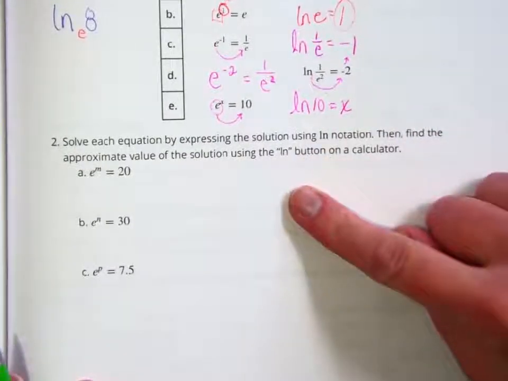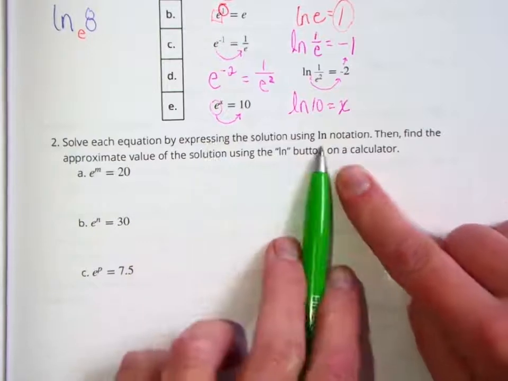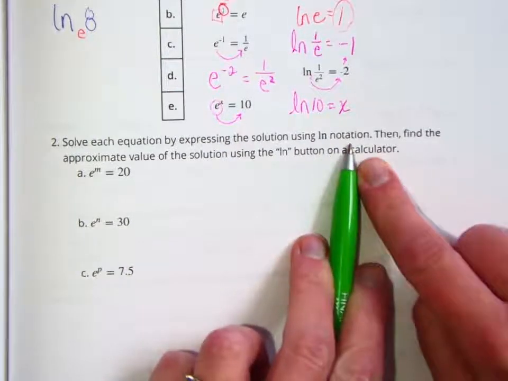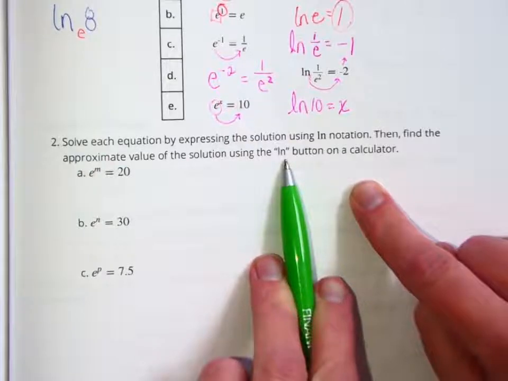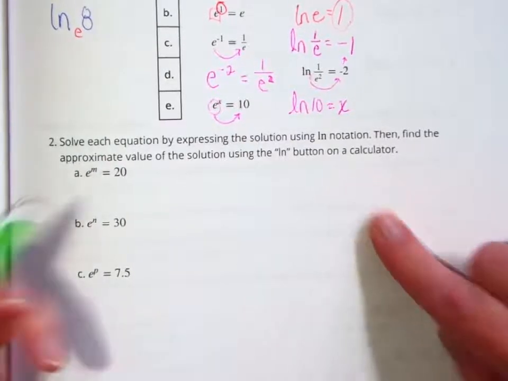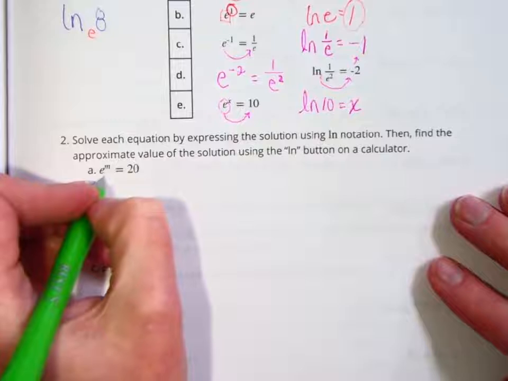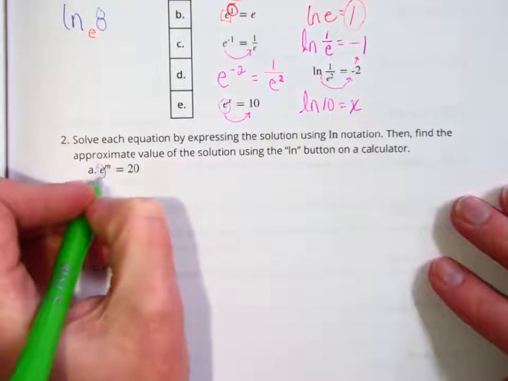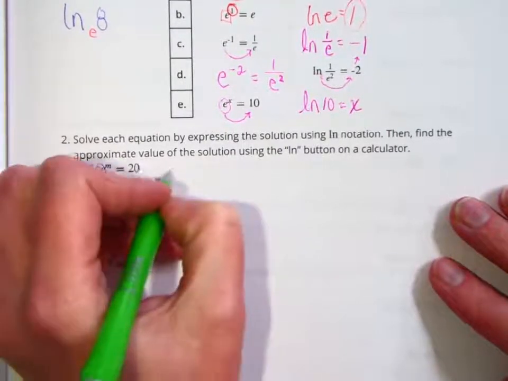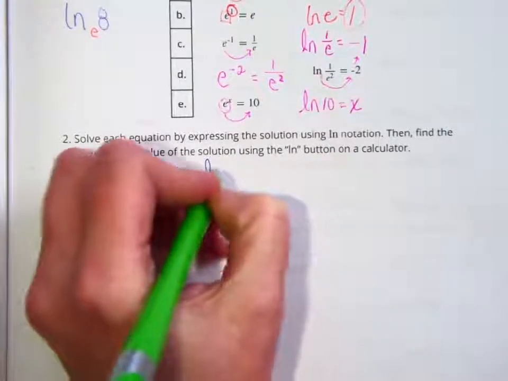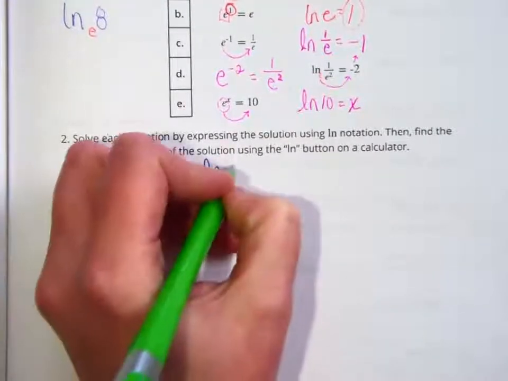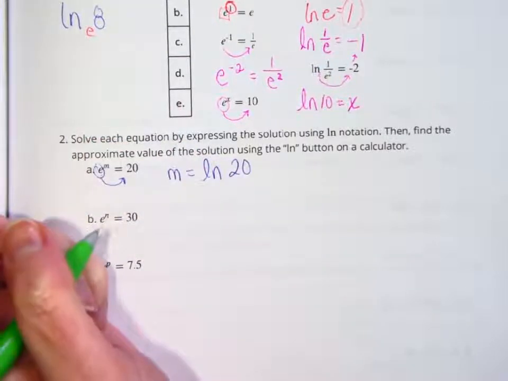When we're looking to solve equations, it asks us to use ln notation, natural log notation, and then find the approximate value using the natural log button on your calculator. So let's rewrite this first. We're going to log roll this guy over. It leaves the exponent by itself. Natural log, because we have base E of 20.